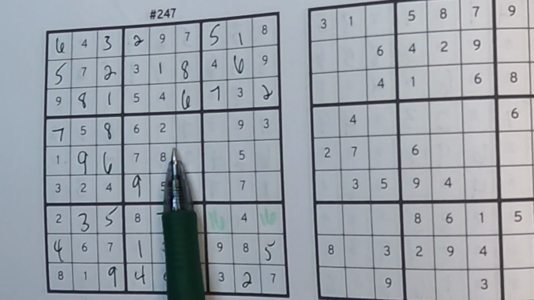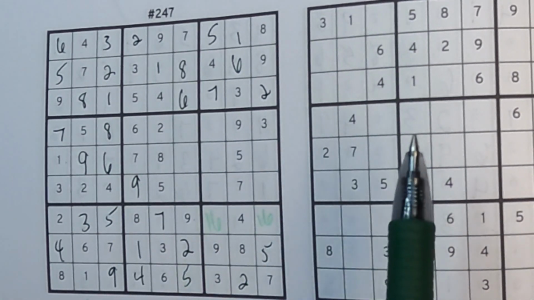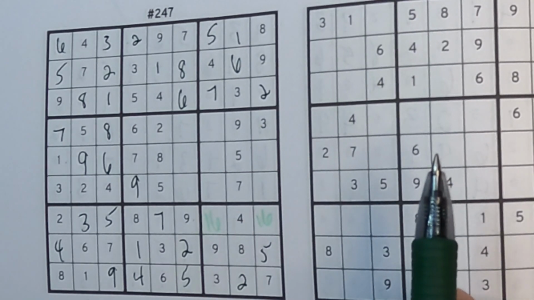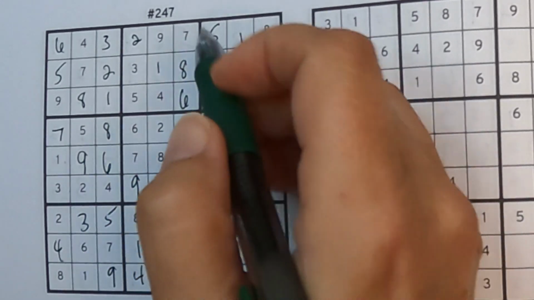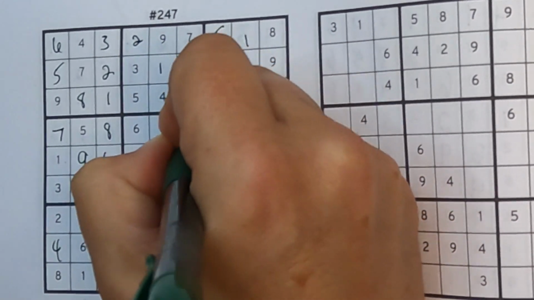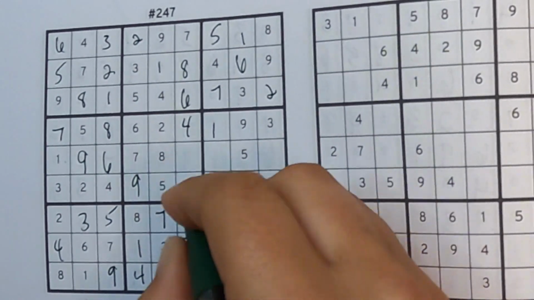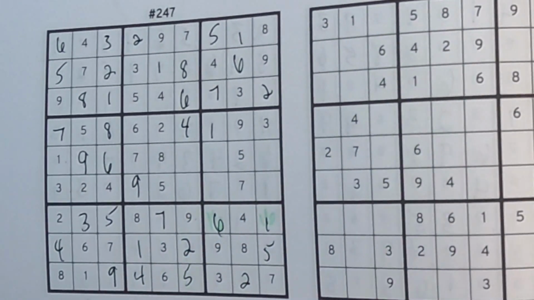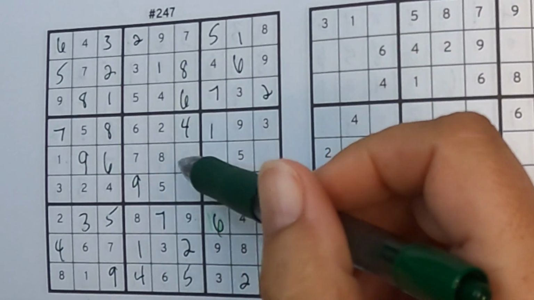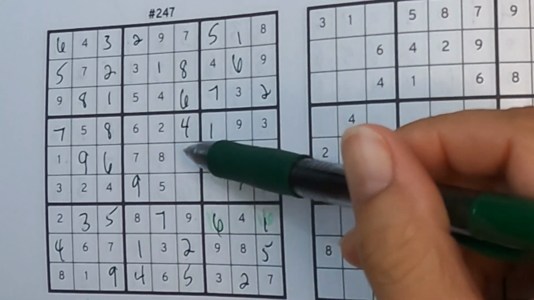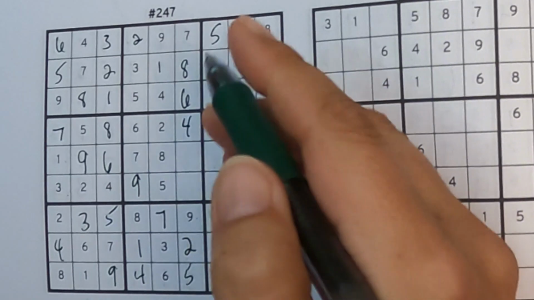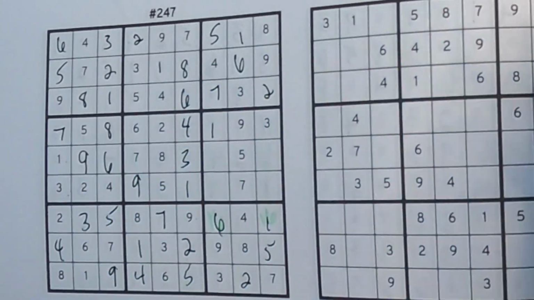For this row now, we're missing 1 and 4. We've got a 4 here, so 1, 4. That 1 makes this our 6, 1. For this box now, we're missing 1 and 3. We've got a 3 here, so 1, 3.